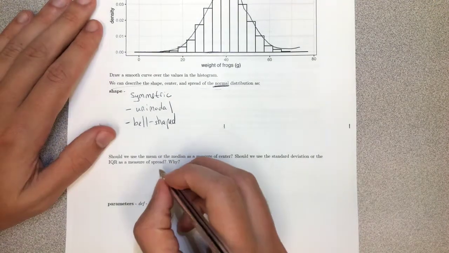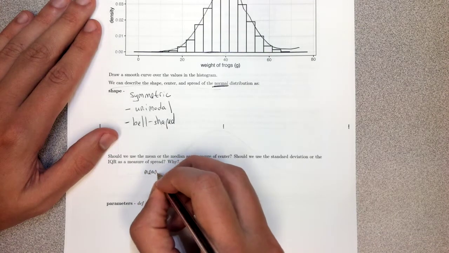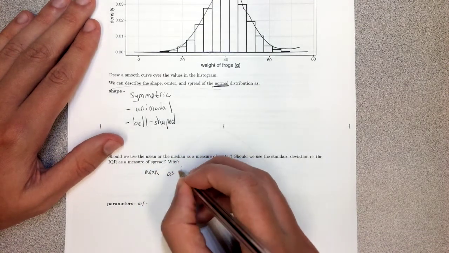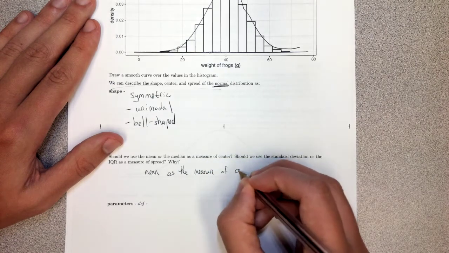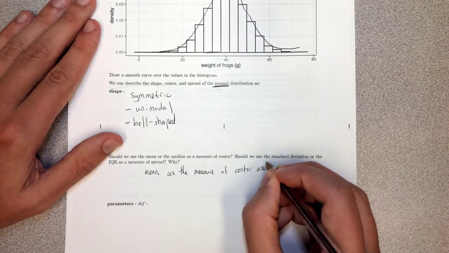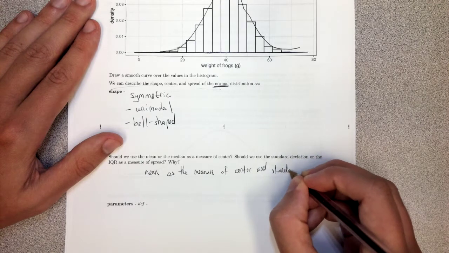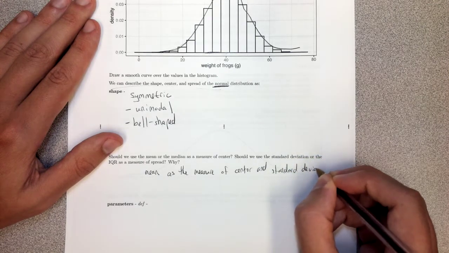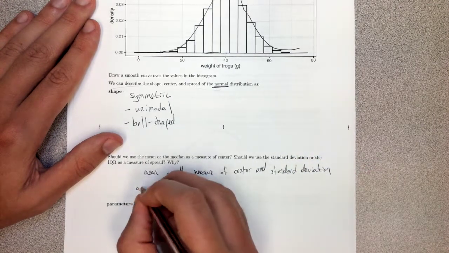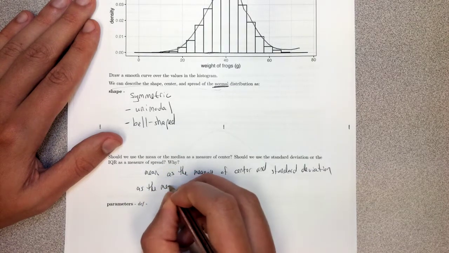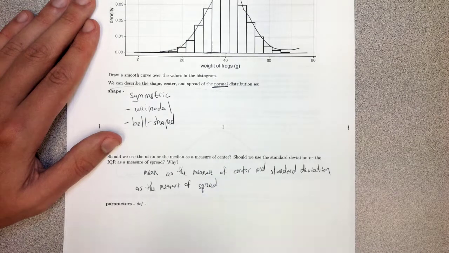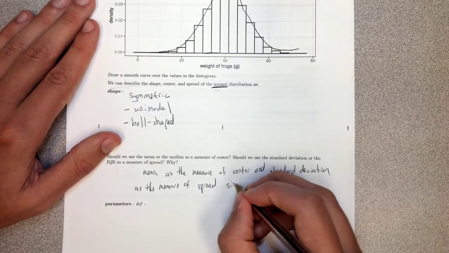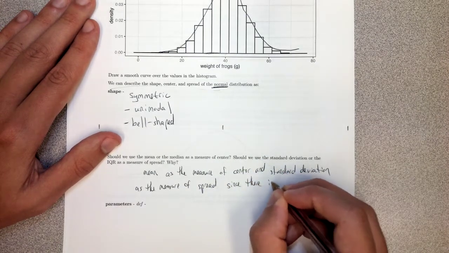Okay, so this is a little bit of a review, but we would end up using the mean as our measure of center and the standard deviation as the measure of spread. And why? Just because there's no extreme skewness.